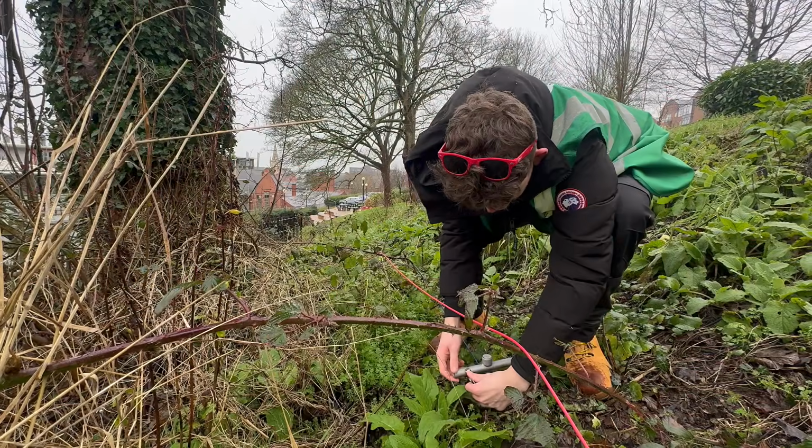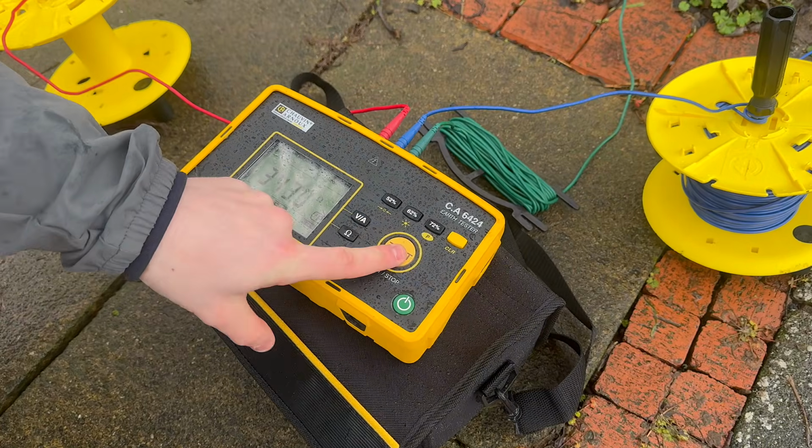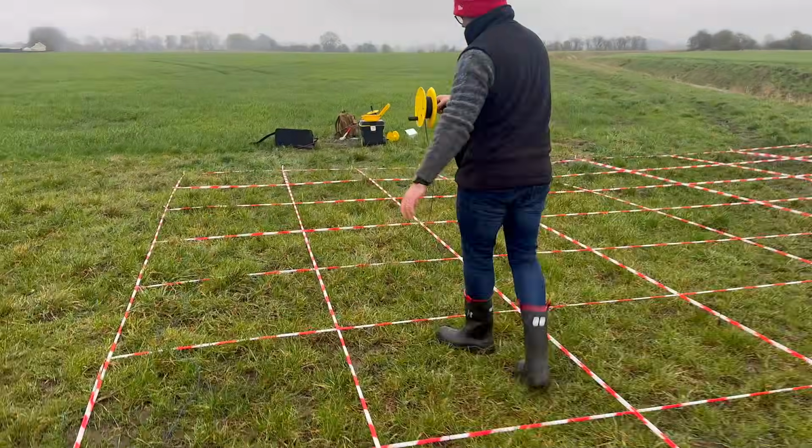So there we have it. In this series of videos, we've gone from earth electrode resistance testing all the way to testing the resistivity of soil, so you know the best spot to stick a substation.